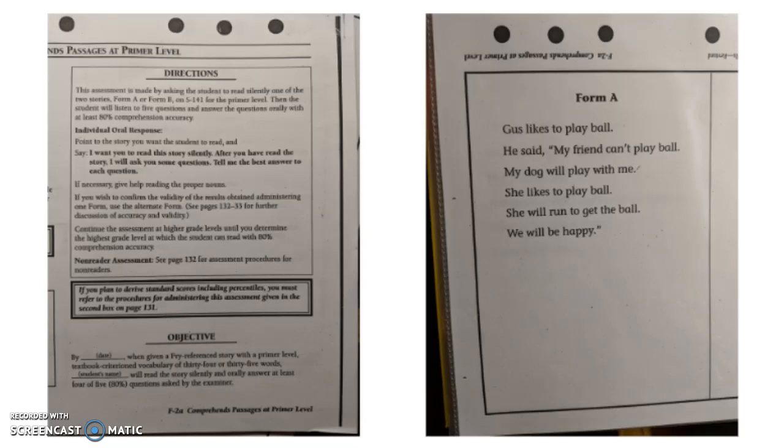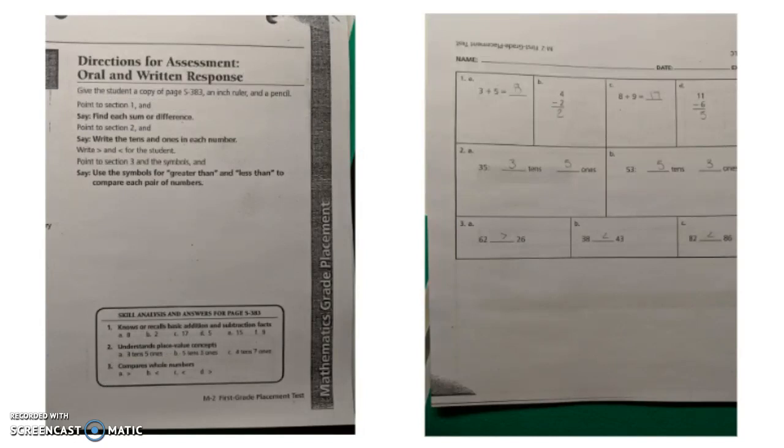Some examples from this first story would be, what does Gus like to do? Who will play ball? And what will Gus do to be happy? As the test goes on, the questions obviously start getting a little bit more complicated with multiple choice and higher level thinking and more difficult vocabulary and longer reading passages. This is an example of the math. This is also the primer level.